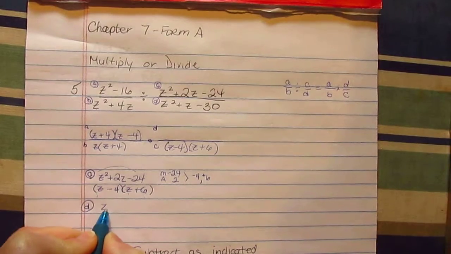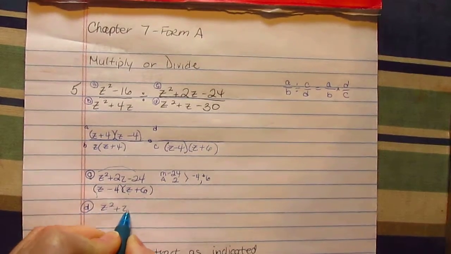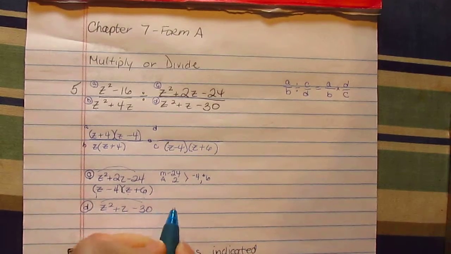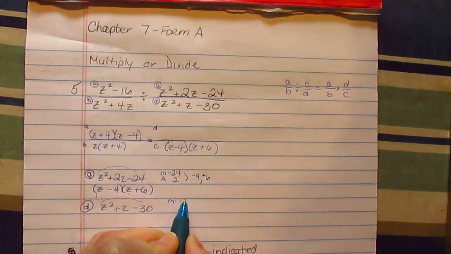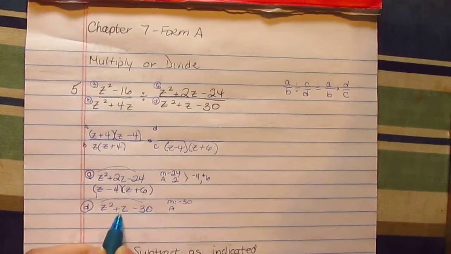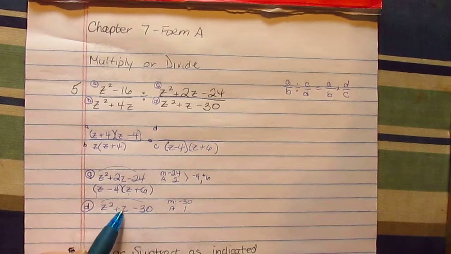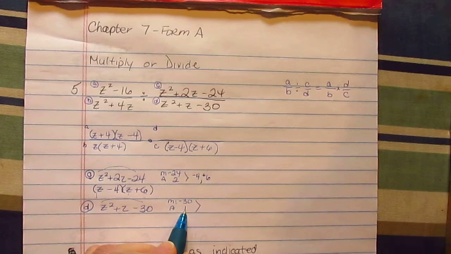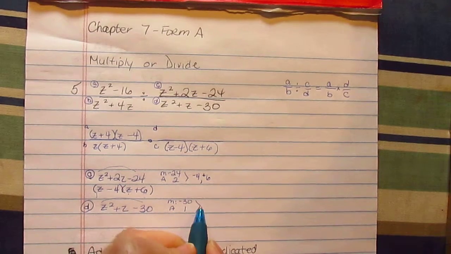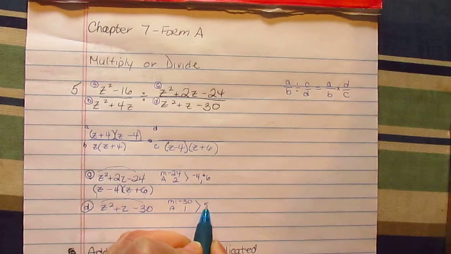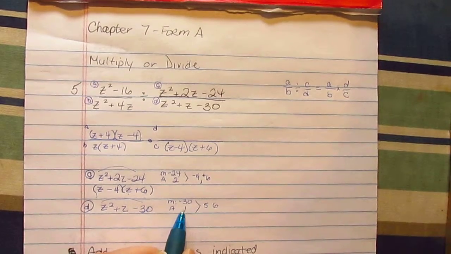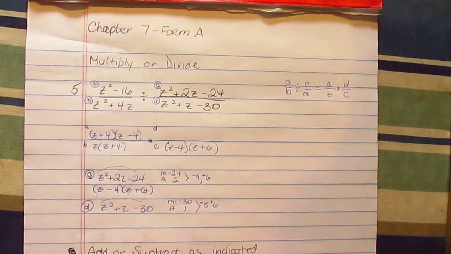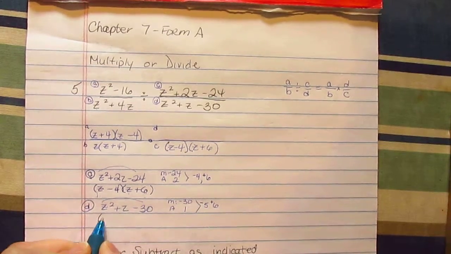We've got Z squared plus Z minus 30. Two numbers that multiply to negative 30 and add to 1. Negative means one's positive, one's negative. The difference is 1. And I'm seeing 5 and 6. To add to positive 1, the 6 has to be positive, and the 5 is negative.